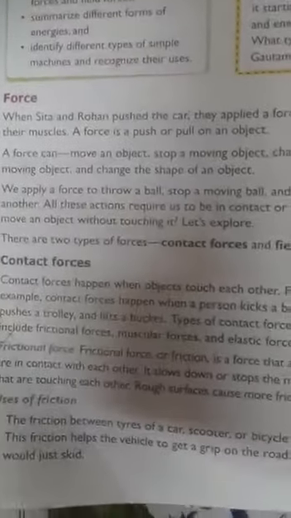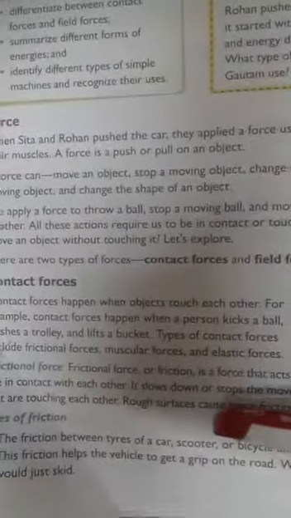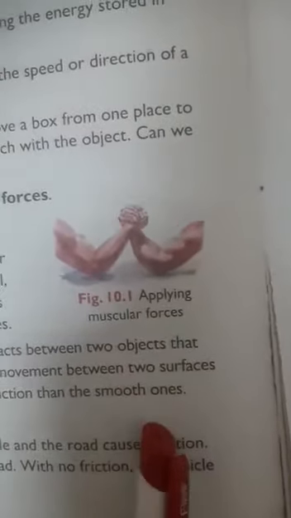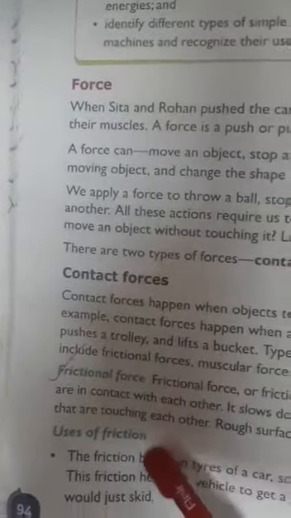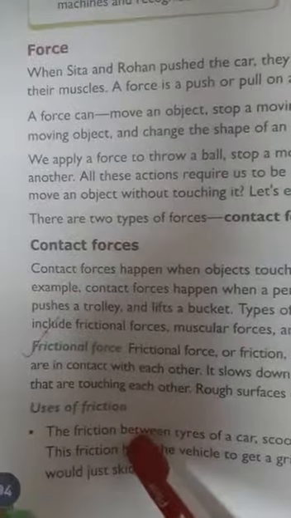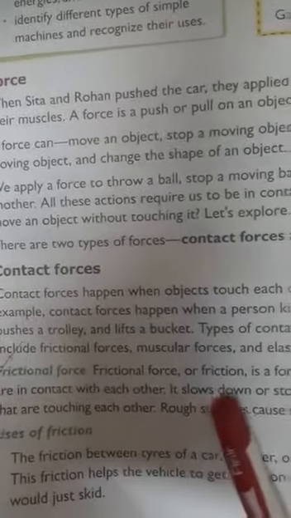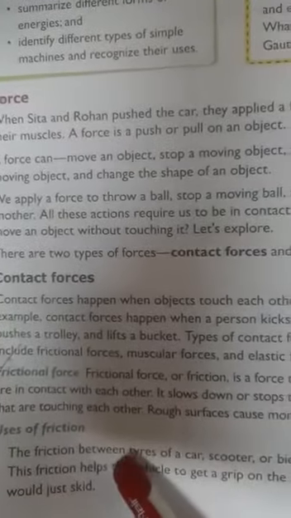Here we have seen two types of forces: contact forces and field forces. Contact forces happen when objects touch each other. For example, contact forces happen when a person kicks a ball, pushes a trolley and lifts a bucket. Then in contact forces we can see frictional forces. What is friction? Friction is a force that acts between two objects that are in contact with each other.